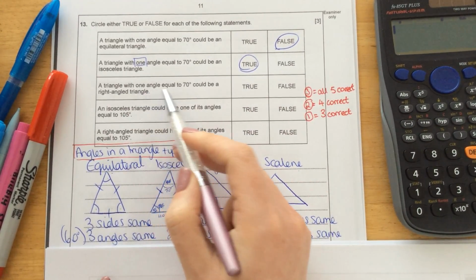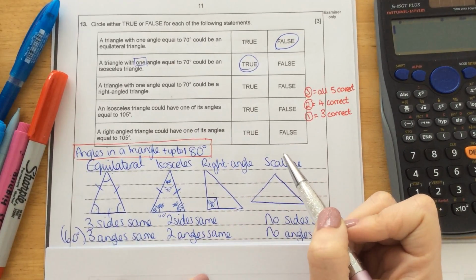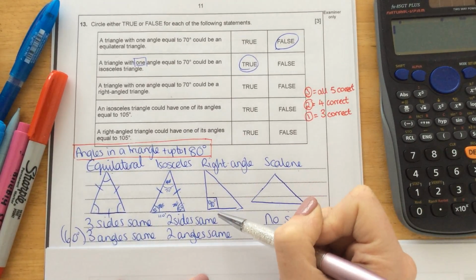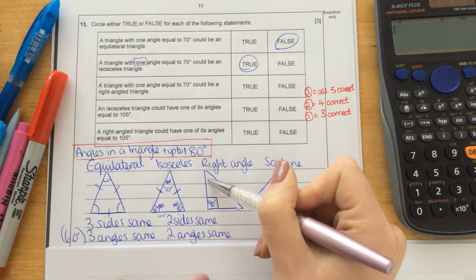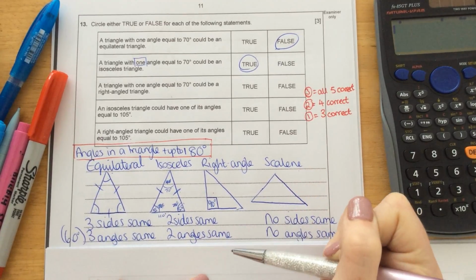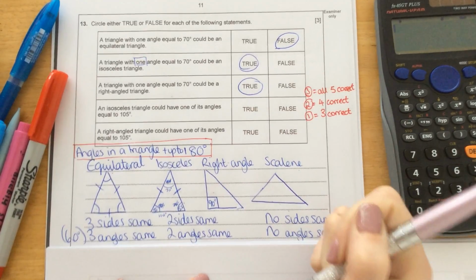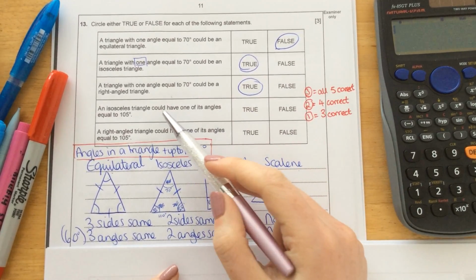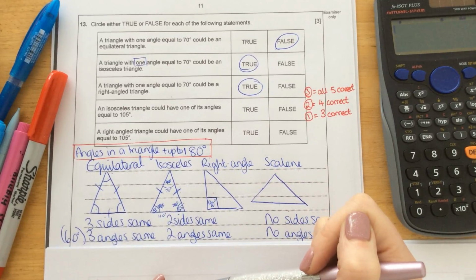A triangle with one angle equal to 70 degrees could be a right-angled triangle. Again, that works perfectly fine because we've got 90 degrees here, 70 degrees would be here, giving a total of 160. This angle could then be 20 degrees to make 180, so that would be true. An isosceles triangle could have one of its angles equal to 105 degrees.